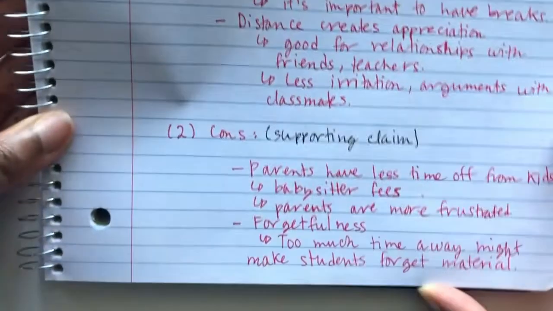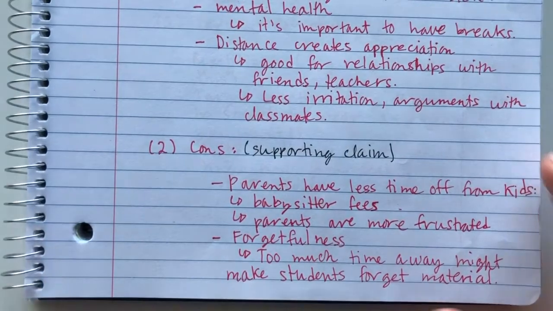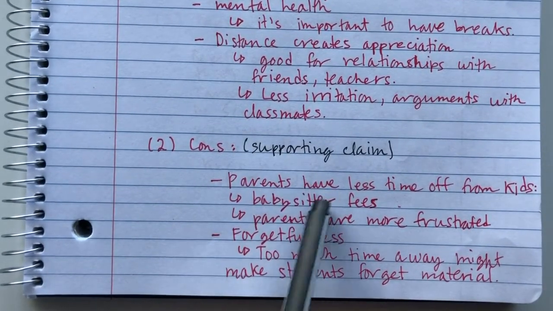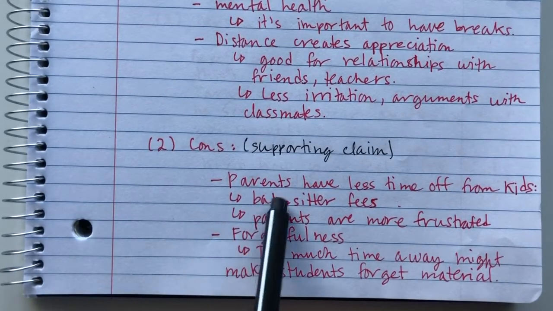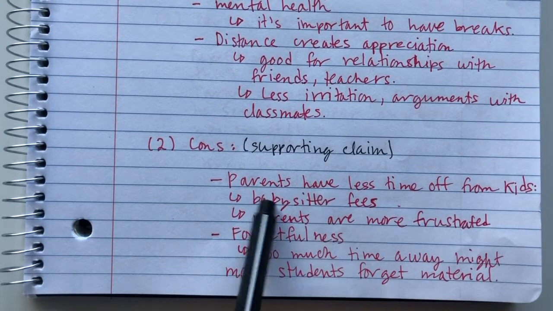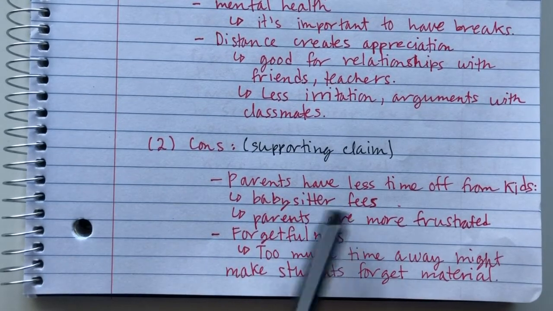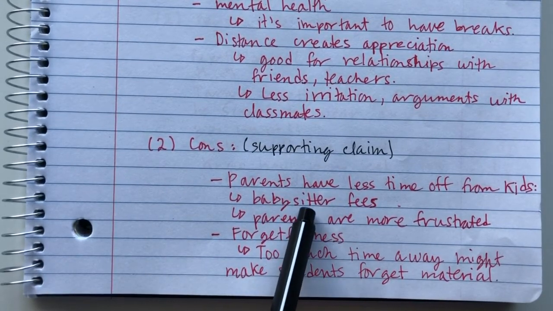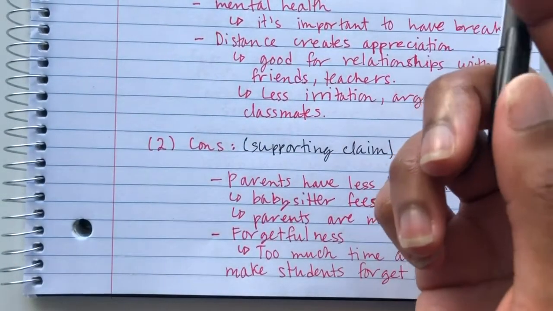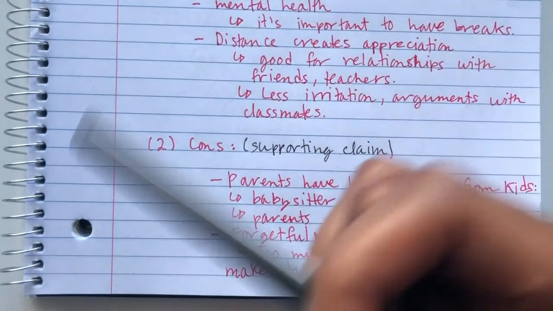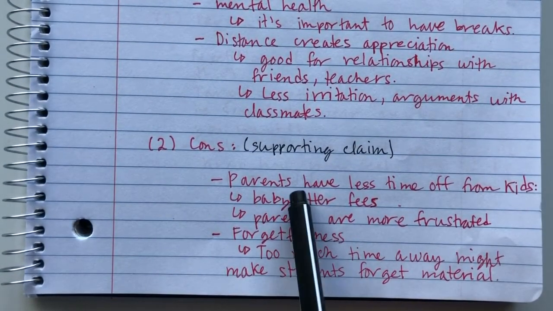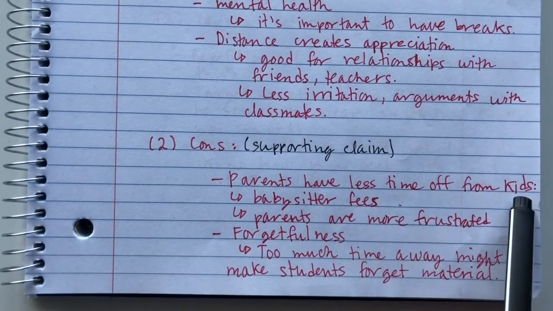Okay, and now let's look at the other side. So cons of holidays being long, so supporting the claim. Parents have less time off from kids. Okay, so our parents suffer sometimes when we're not at school because they have to make lunch, they have to also watch over us. Maybe we're bored at home, we want them to take us out. So parents suffer when the kids stay home too much.